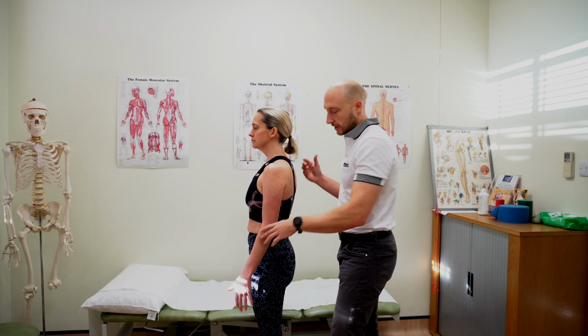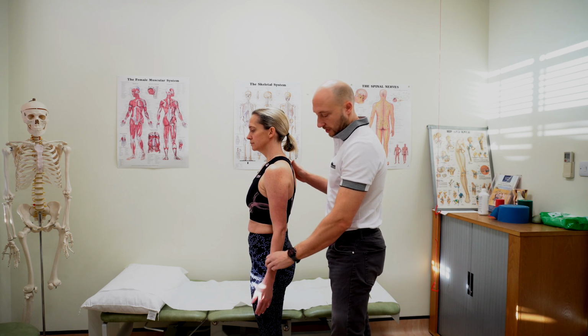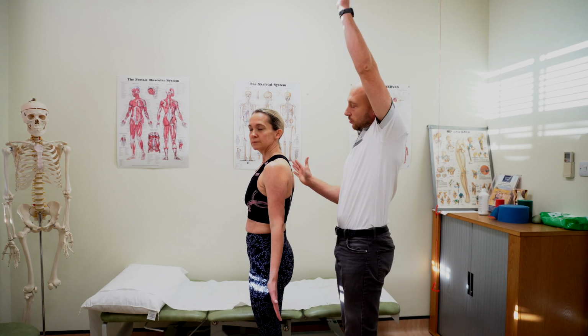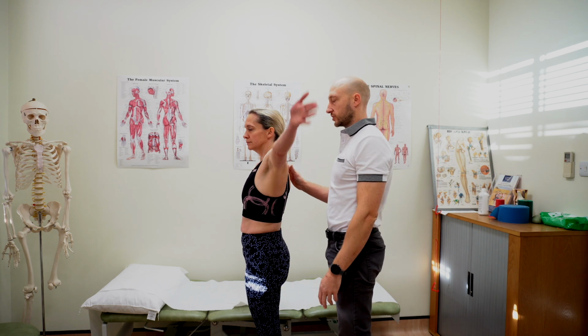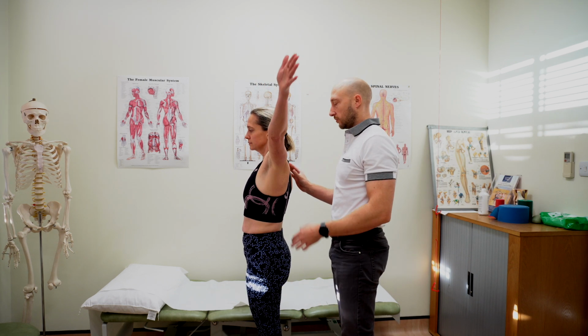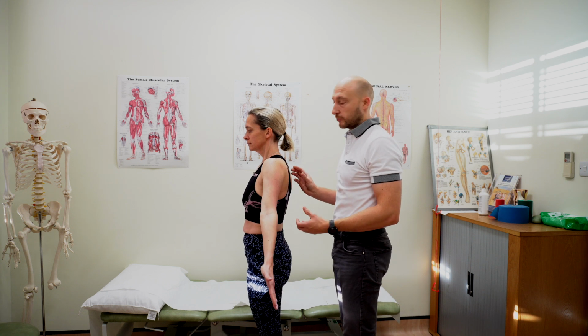The second one would be abduction. So we're going to go thumb to the side. So we're getting the patients to go thumb out to the side and then just out to the side all the way up to the top again, Shah, for me. So we're just going to have a look at that abduction again, just looking at the movement, looking at range, looking at whether there's any pain, looking at control of the movement.